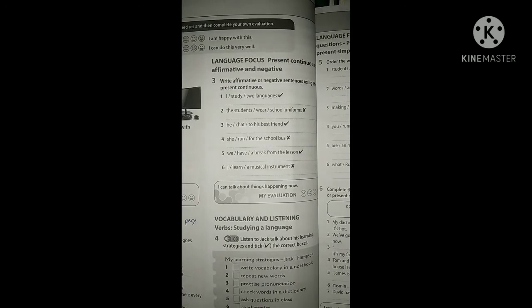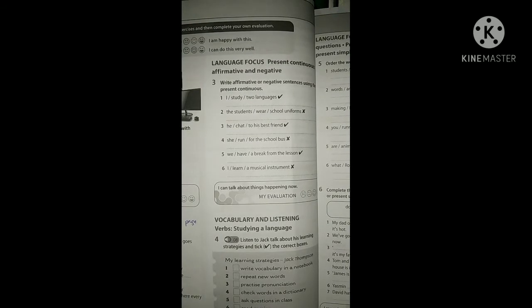Okay, let's look at activity 3. For activity 3, we have language focus, present continuous, affirmative and negative. Look at the questions. There are 6 questions there. Look at the questions or the sentences given. This is not in order.